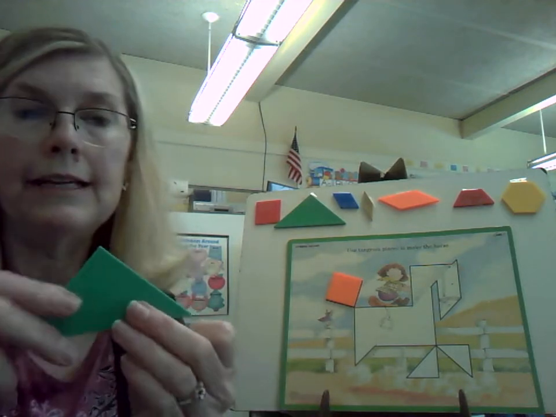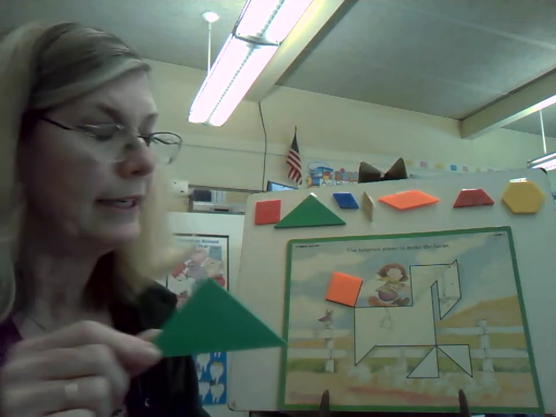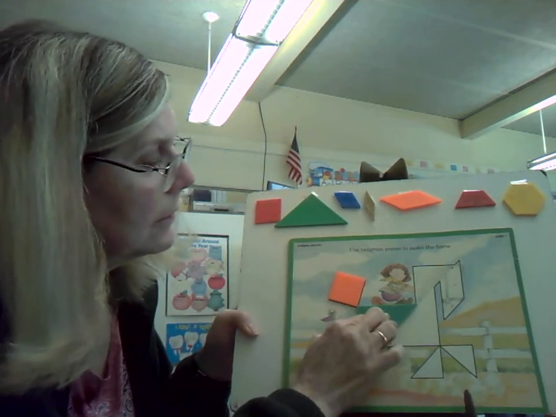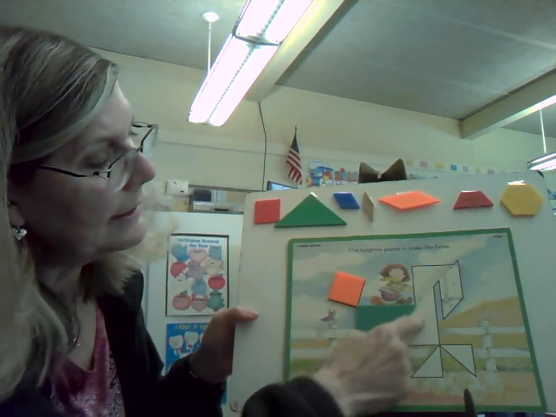Now, looking at this one, I can see here I need a big triangle because there are different sizes of triangles in tangram puzzles. But let's get a big one. Let's see if this size triangle works. Oh yeah, that works just fine. So I'm going to put my triangle there. Now I can see here I need another big triangle.